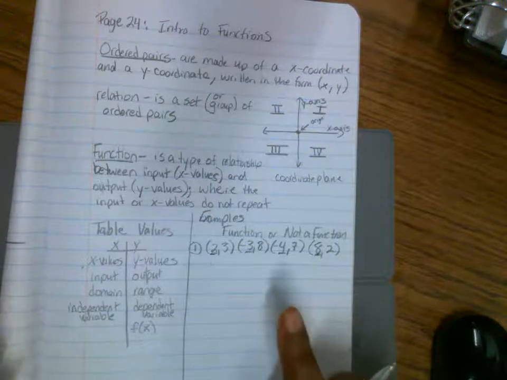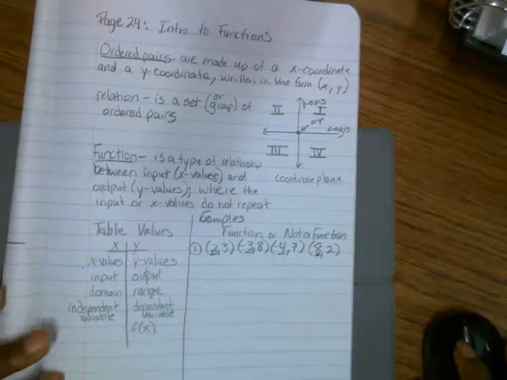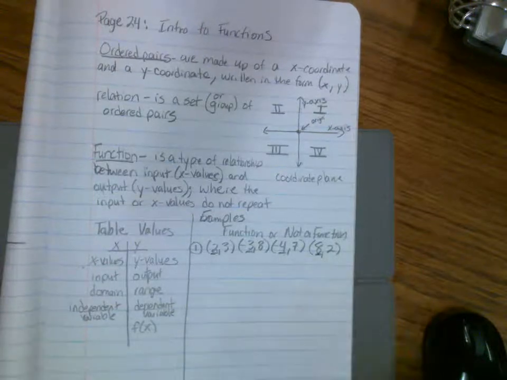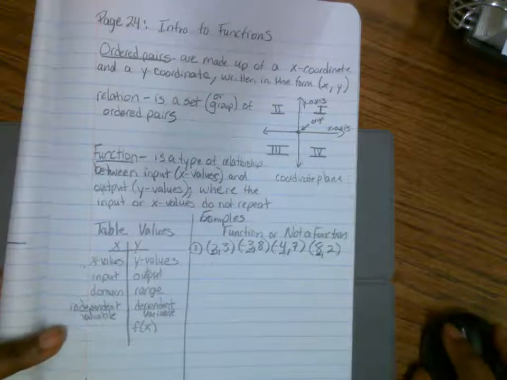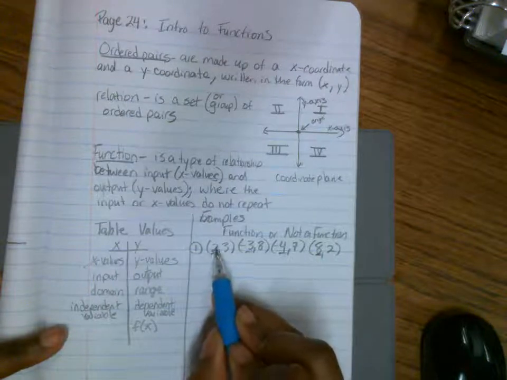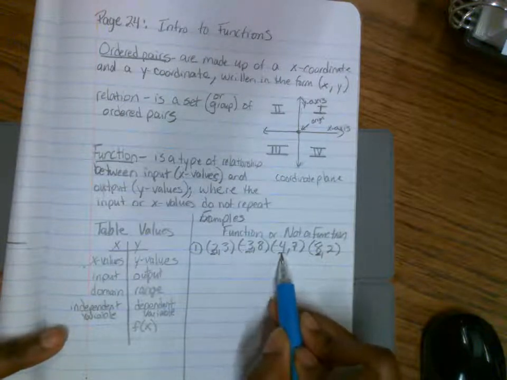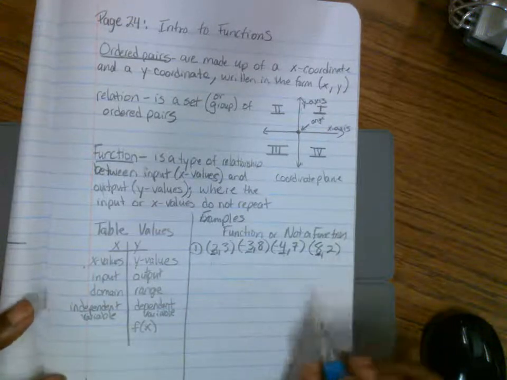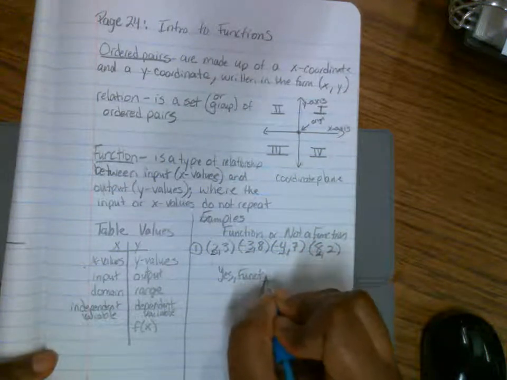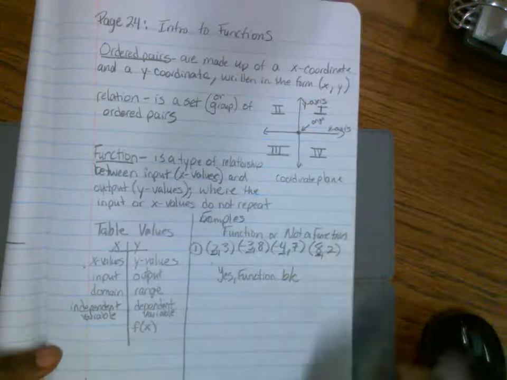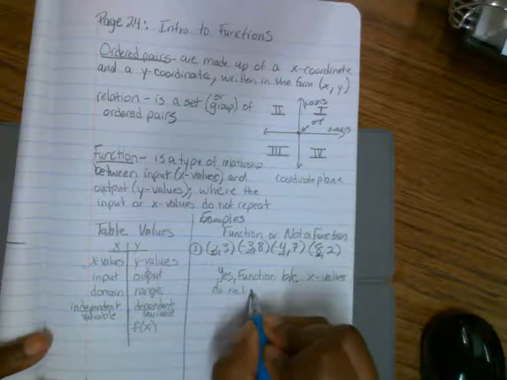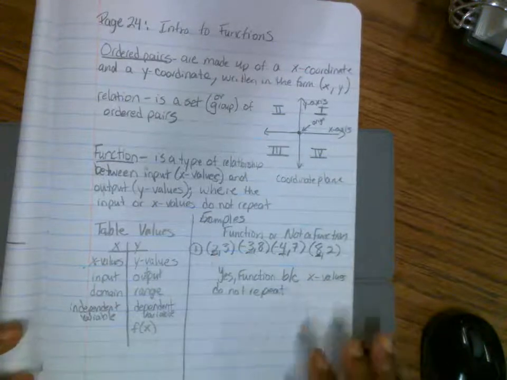No. Very good. Repeat means, are any of these the same? None of these repeat. They're all different: 2, -3, -4, and 8. So since they're all different, this is a function. So you say yes, this is a function because x values do not repeat. They are all different.